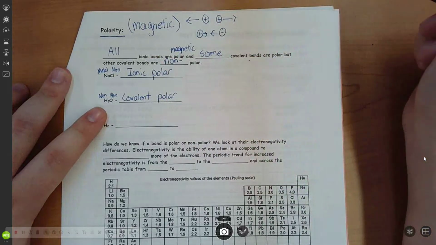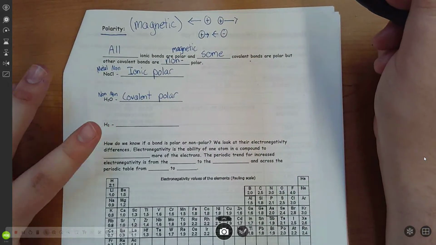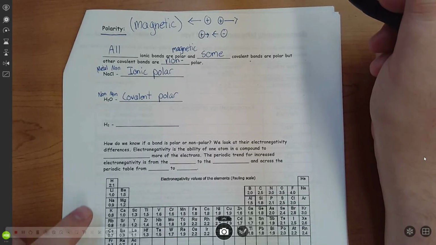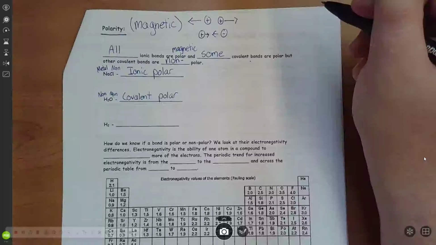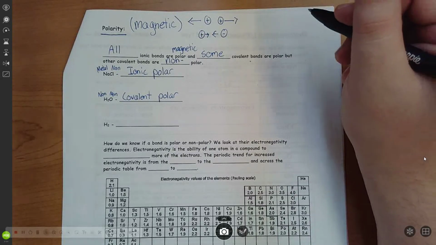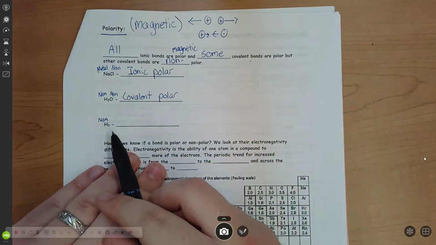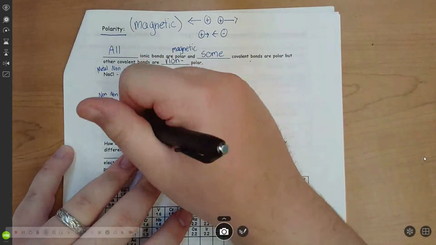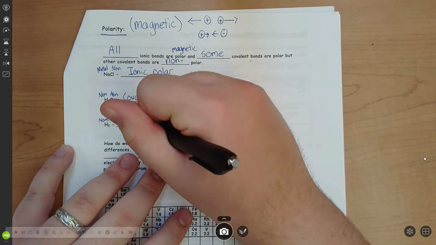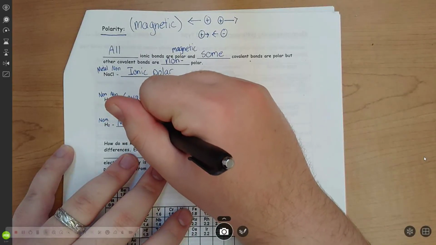We're actually going to do exactly why that is in an example towards the bottom of the page. And then our last one, H2. H is a nonmetal, and it's bonded with itself. That's what the H2 means. So this is a non-polar covalent bond.